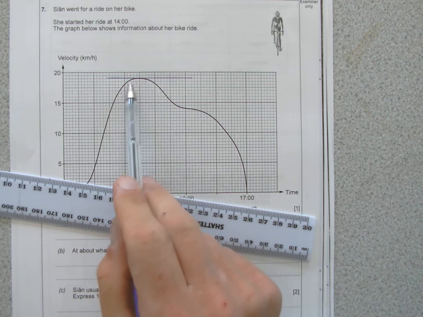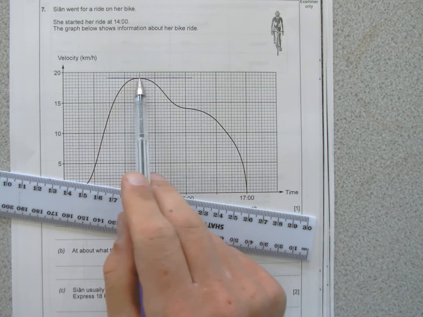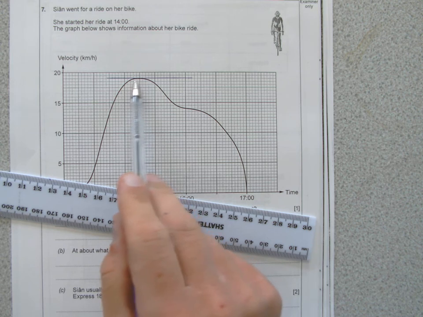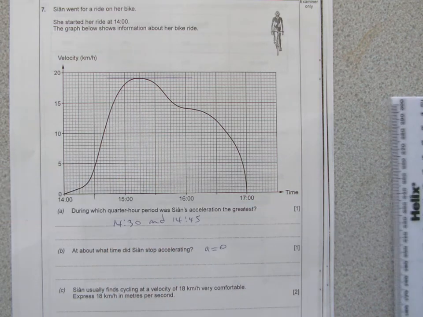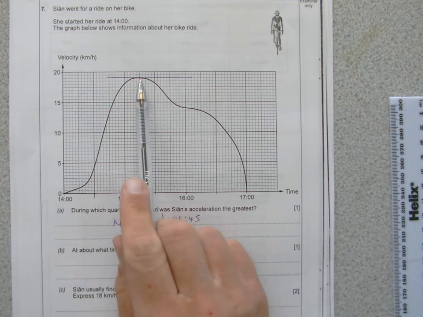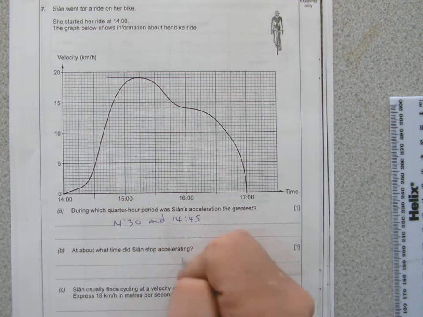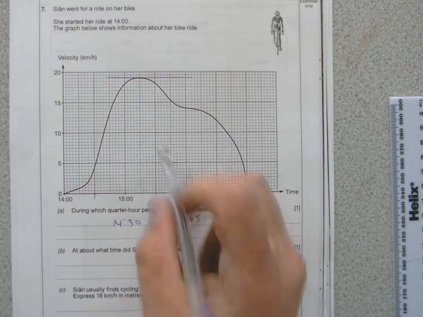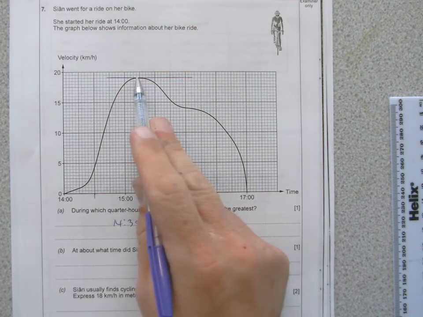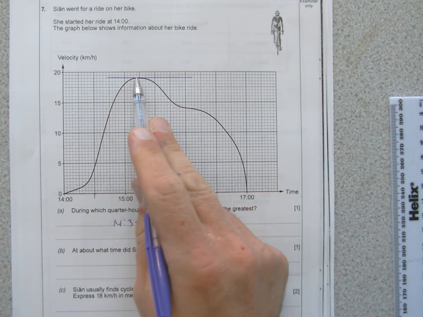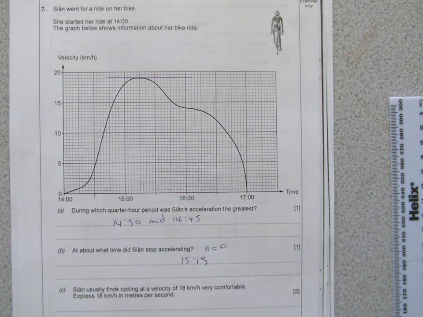Ultimately, what's happening is her speed is no longer increasing, and it's not actually decreasing as well. She's going at the same speed. So going at the same speed means she's no longer accelerating. So, yeah, around there. Maybe we'll go for that time there. That would be accepted, 15:15. Okay, the time there, or slightly before as well. They'd accept that there. If you took a time in that range as well, that would be accepted.